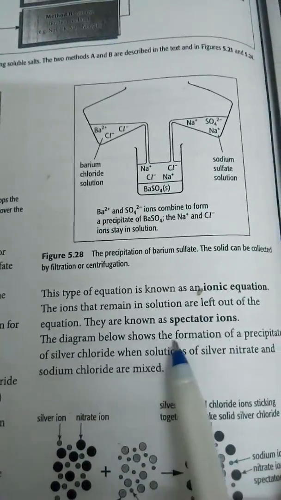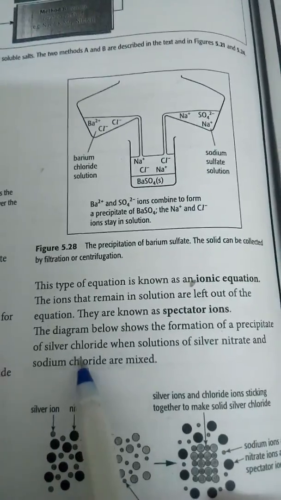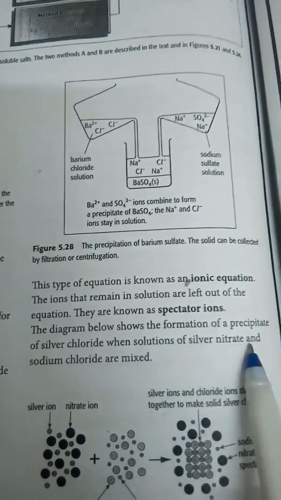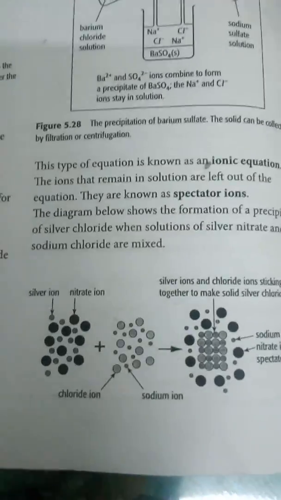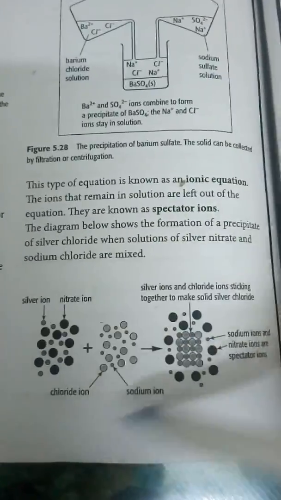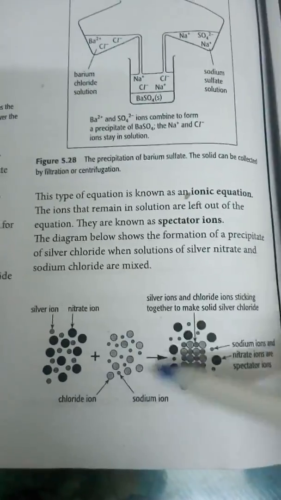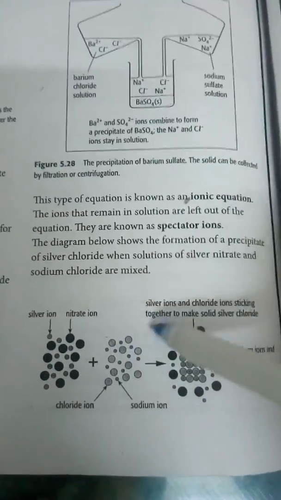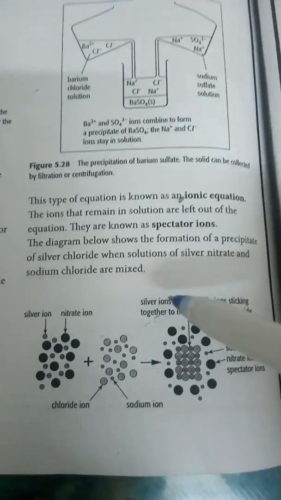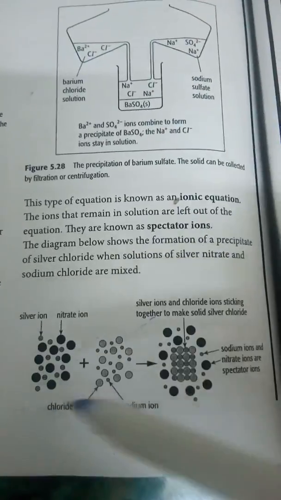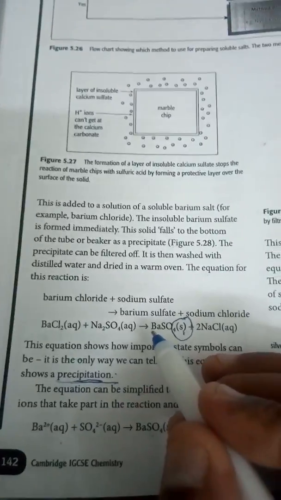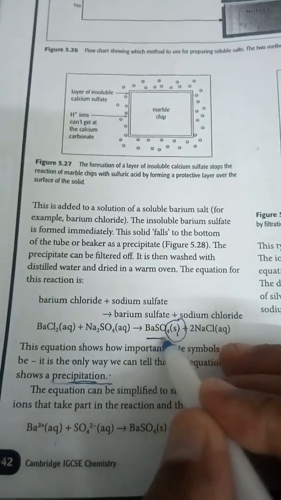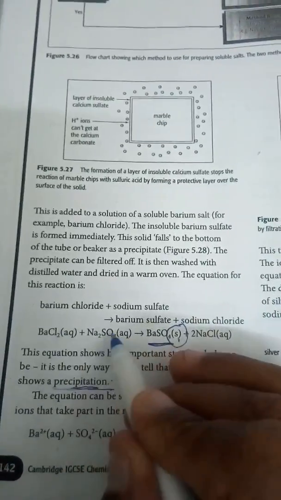The diagram below shows the formation of a precipitate of silver chloride when solutions of silver nitrate and sodium chloride are mixed. Maybe this is going to be clearer in your colored textbook. My textbook is not colored, I'm sorry. Watch this video and then refer to page 142 in order to see the diagram clearly. So this is one example of how to prepare an insoluble salt, barium sulfate, from two soluble salts.